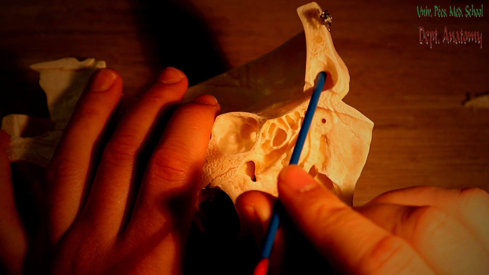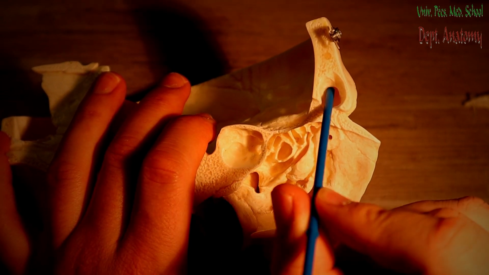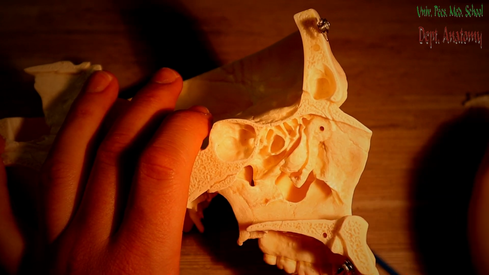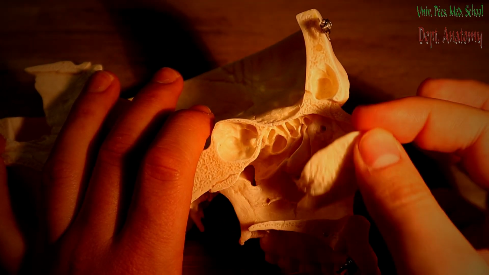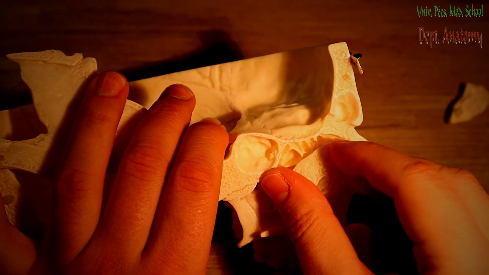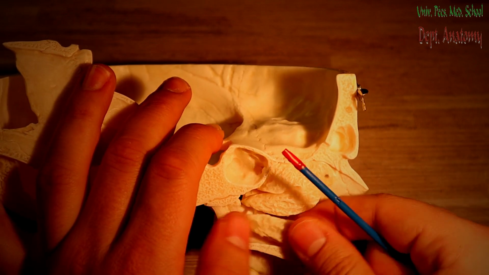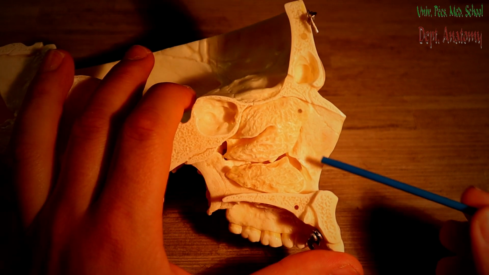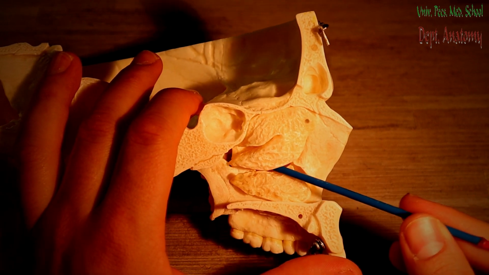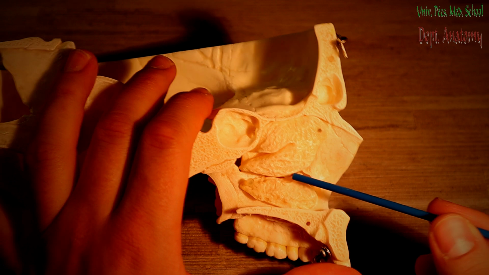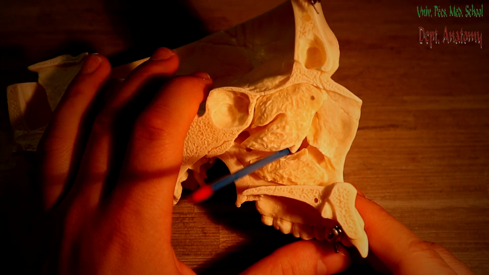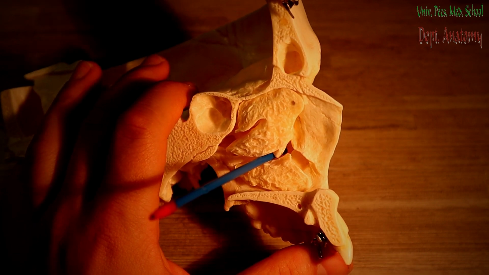We have here the frontal sinus, which through the ethmoidal infundibulum opens into the middle nasal meatus. If I rebuild the conchas, superior, media and inferior, back like this, I can show you again the middle nasal meatus here. Then through this I can show you the opening of the maxillary sinus.